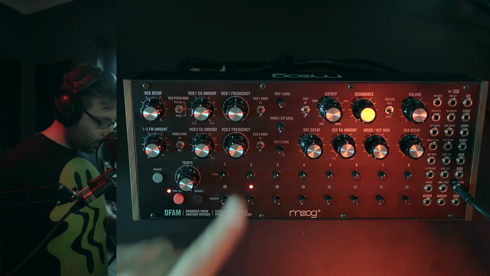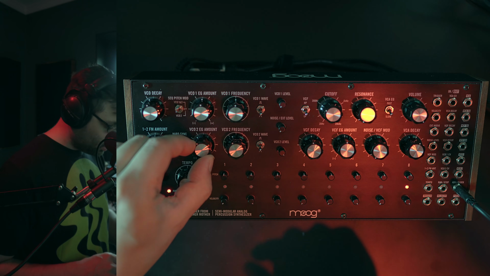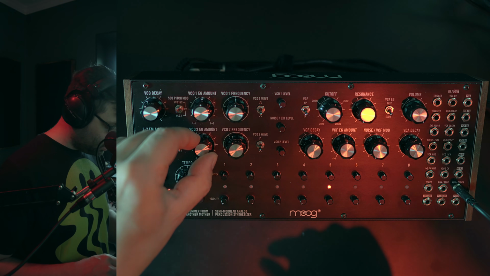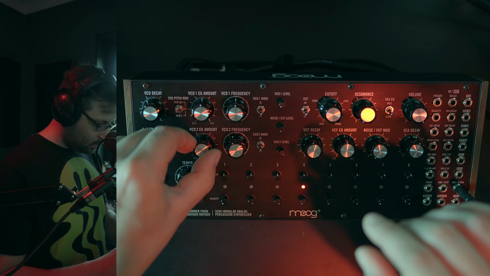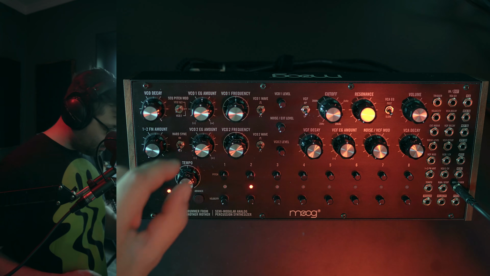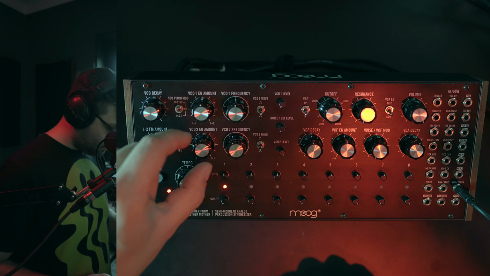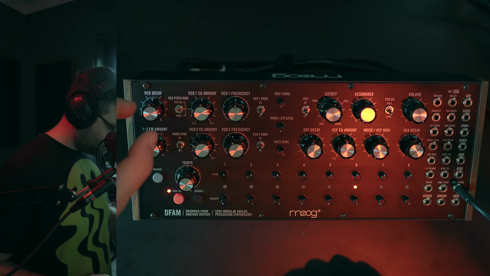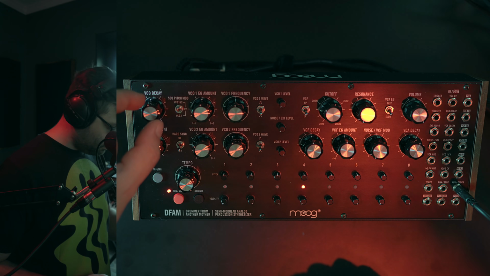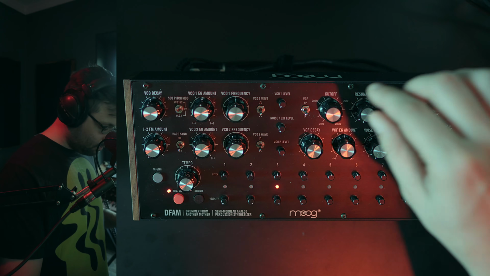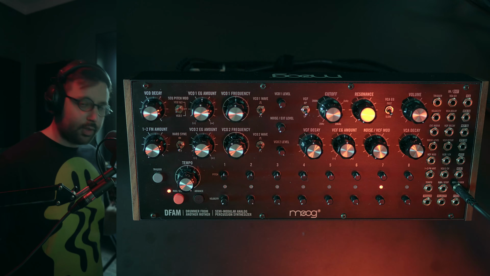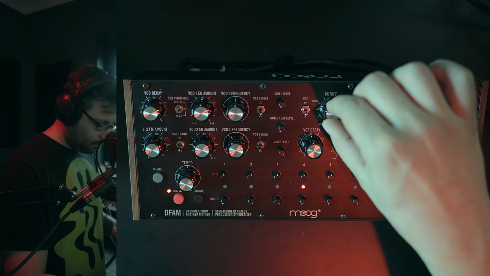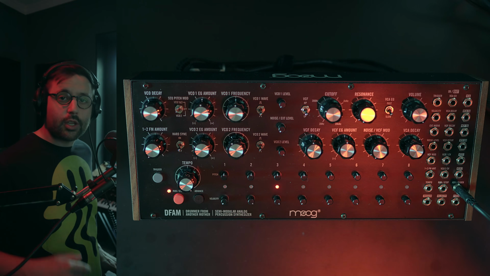And we're gonna experiment with VCO2, and maybe with the kick drum. So obviously there is always a bit of tweaking, but you get this nice pitch modulation at the beginning.